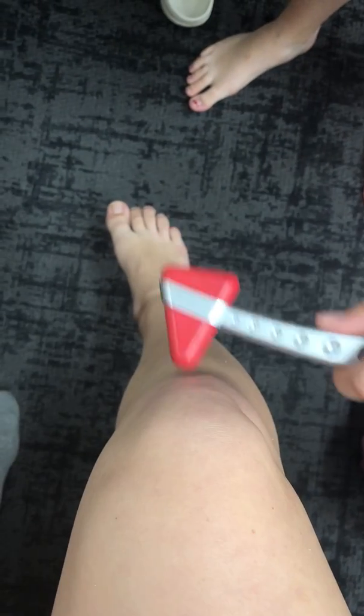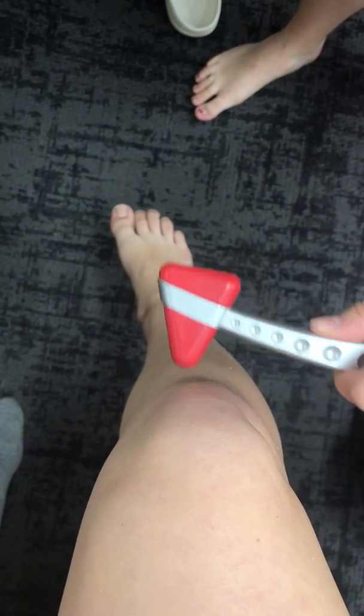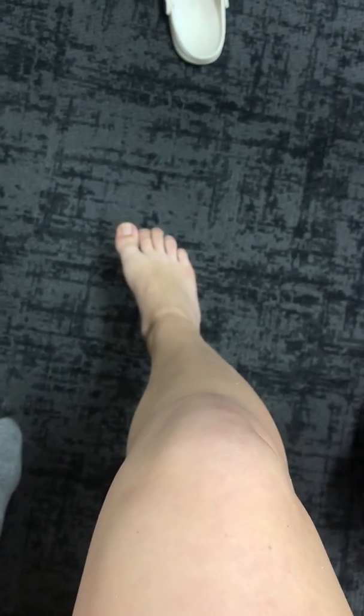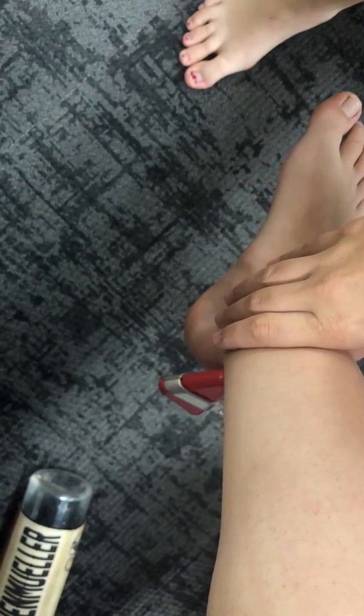So I would take this, and for the quadriceps reflex, you would hit it against the patellar tendon. There you go. And then for the Achilles reflex, you would go back behind the Achilles like this. There you go. And that is it.